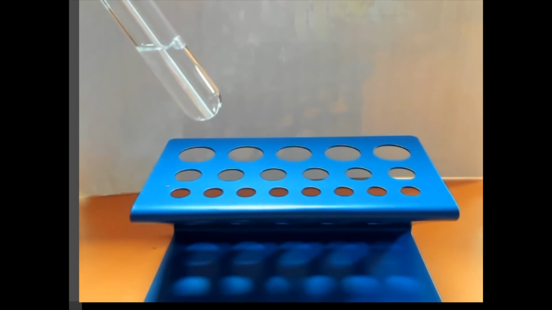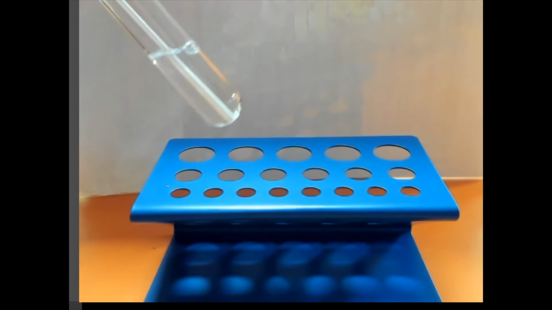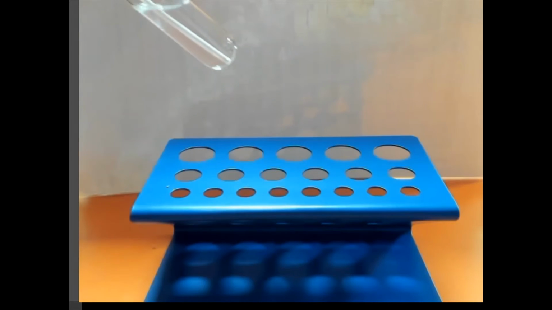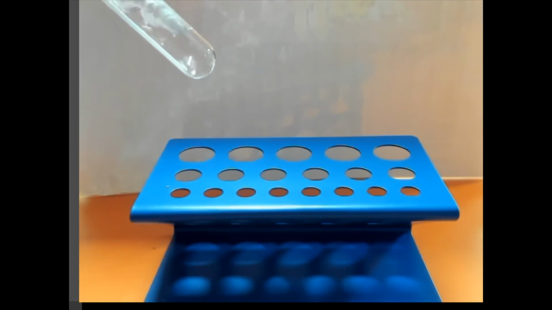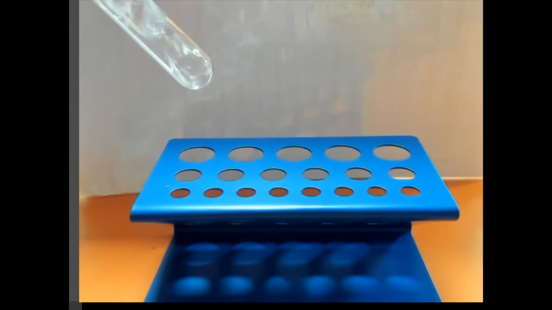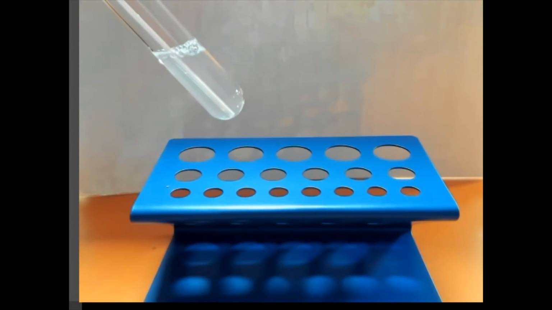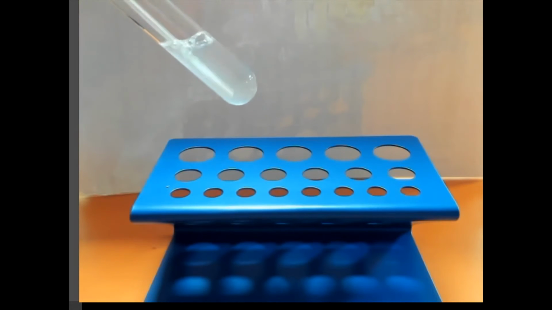It should change to cloudy after a while. It's still quite clear. It's getting a bit cloudy.